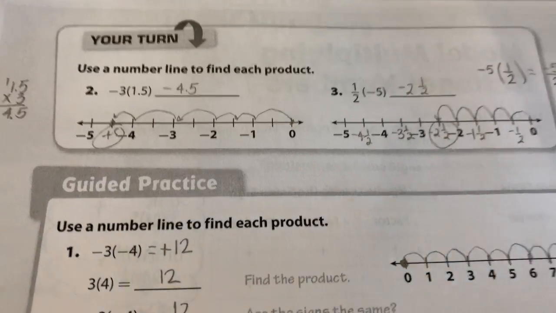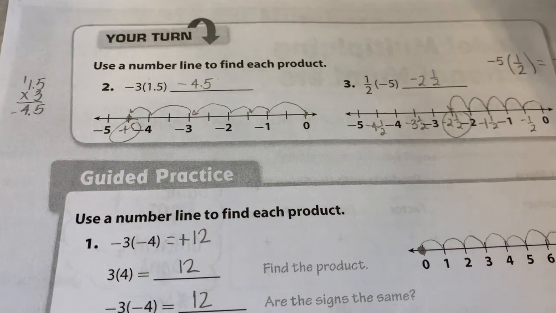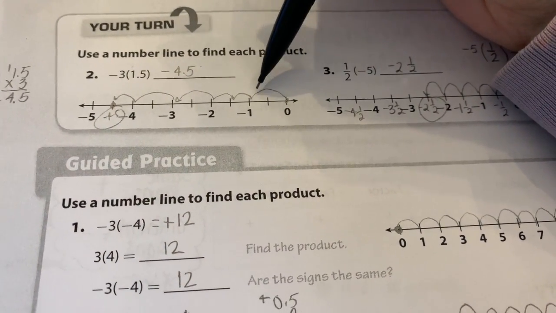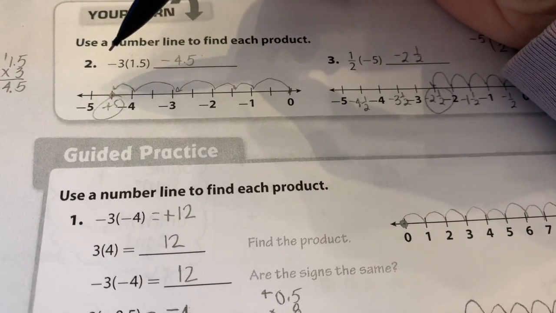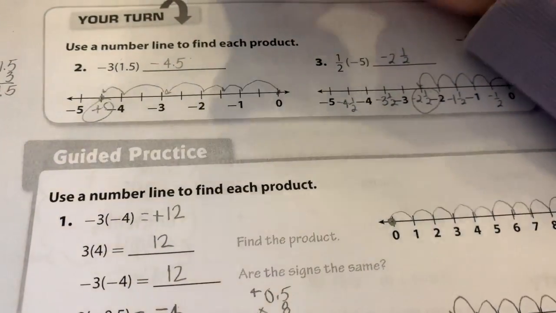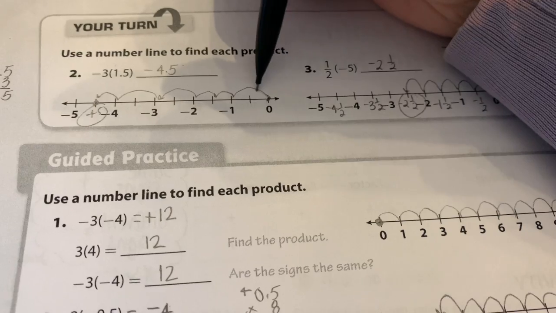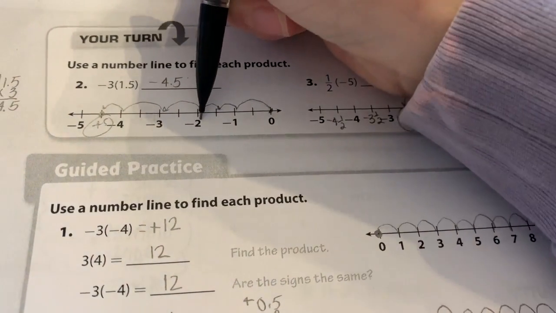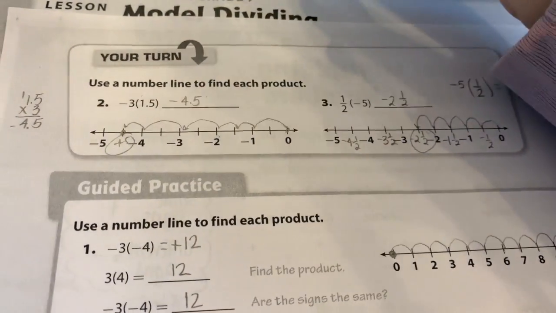Okay, guys. So to finish up, for number 2, you should get -4.5. So I did it both ways. I moved 1.5, 3 times to the left. You could also move 3, not 1.5 times. I like to do it by moving 1 and then moving the half first so that I have a whole number to move again, but it's really up to you. If you guys can count by halves, whatever you want to do.